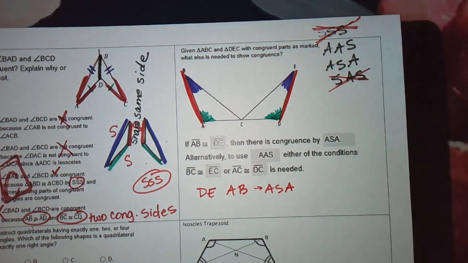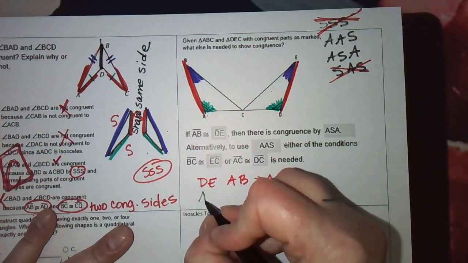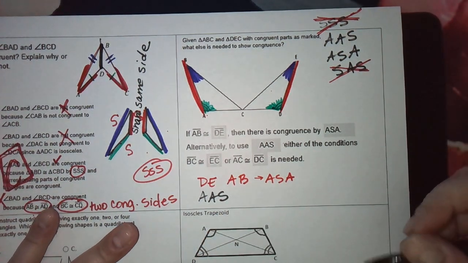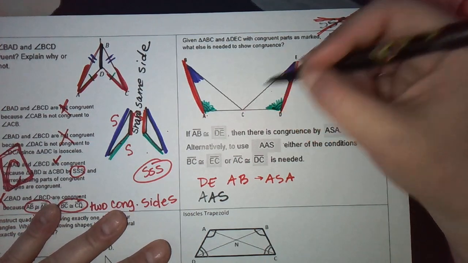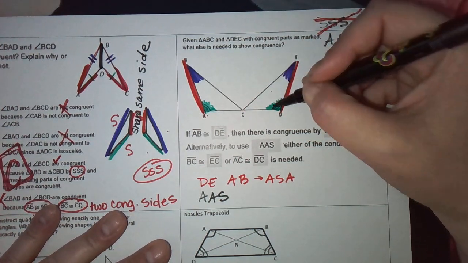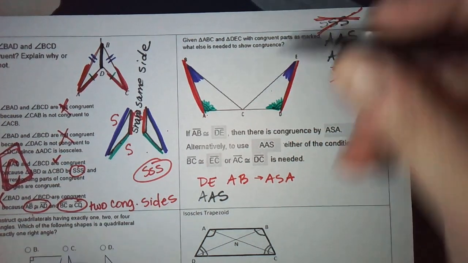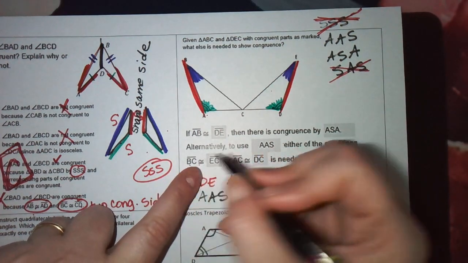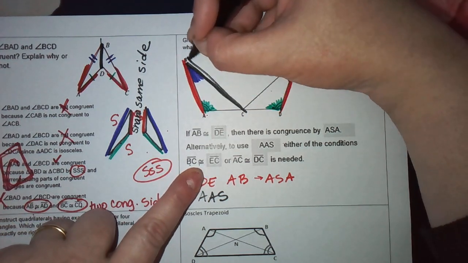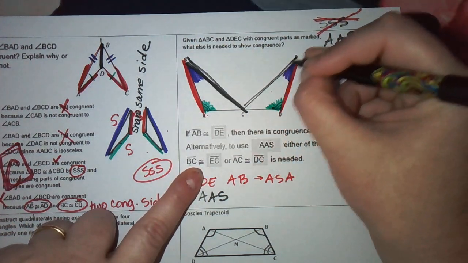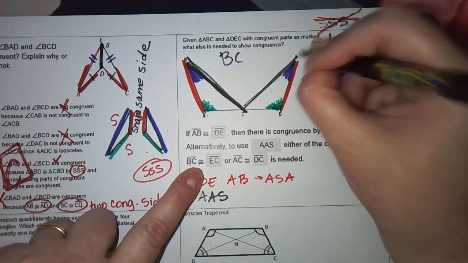Okay, well, what about if we want to do AAS? Well, there's two AASs we could have. We could have angle, angle, this crookedy side, or we could have angle, angle in this base. Let's look at what letters they're talking about. First, they talked about BC. Which one's BC? It's the crookedy piece. So that means this crookedy piece has to be the same as the right-hand crookedy piece. So BC and what's this? EC.